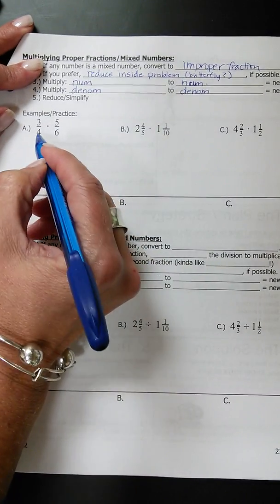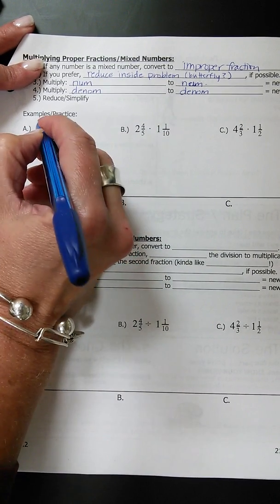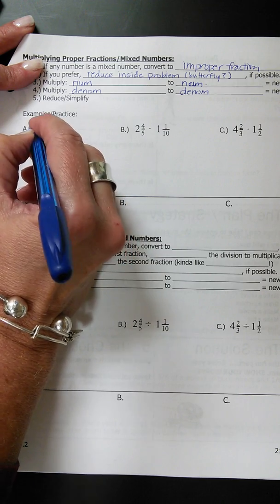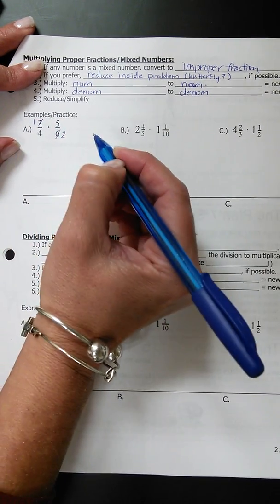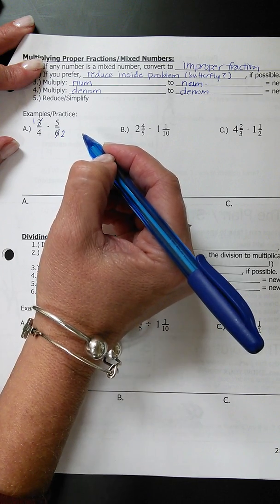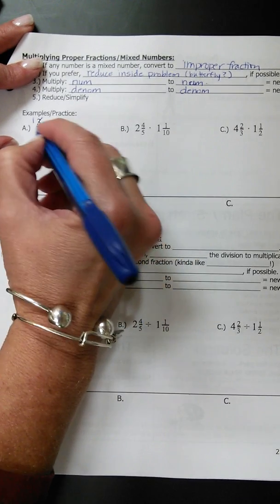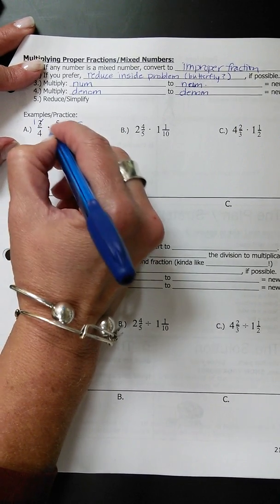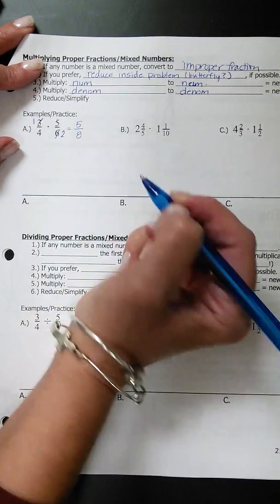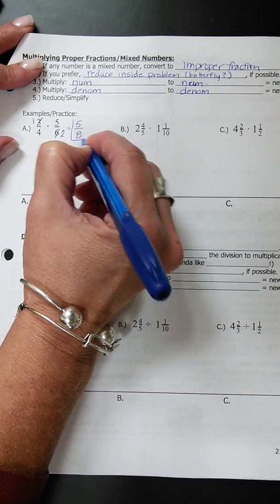All right, so for this one doesn't have any, but I can reduce inside the problem. 3 goes into 3 once, and 3 goes into 6 twice. Any numerator is fair game with any denominator. So then I multiply numerator times numerator and denominator times denominator. And that can't be reduced, so that's my answer.